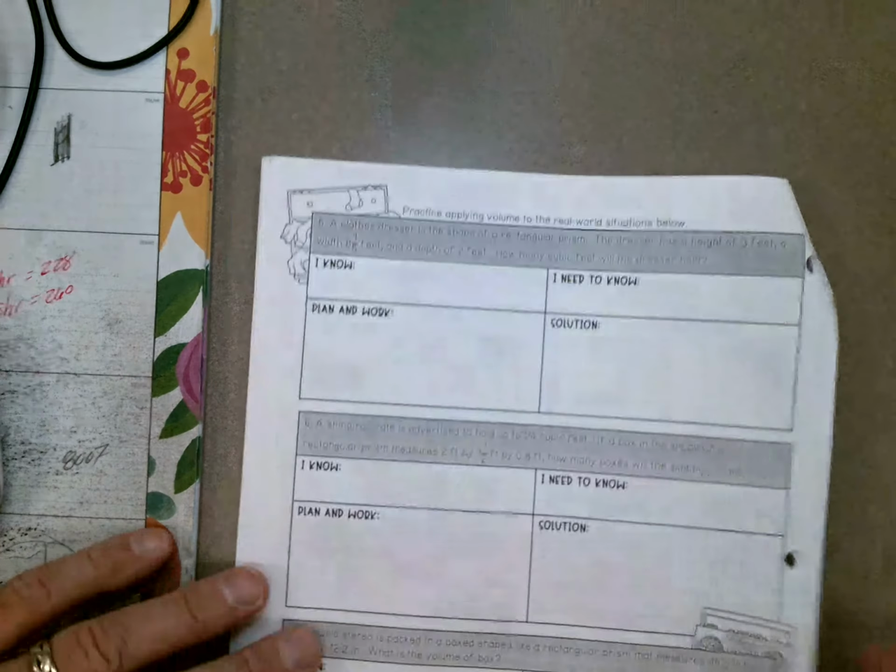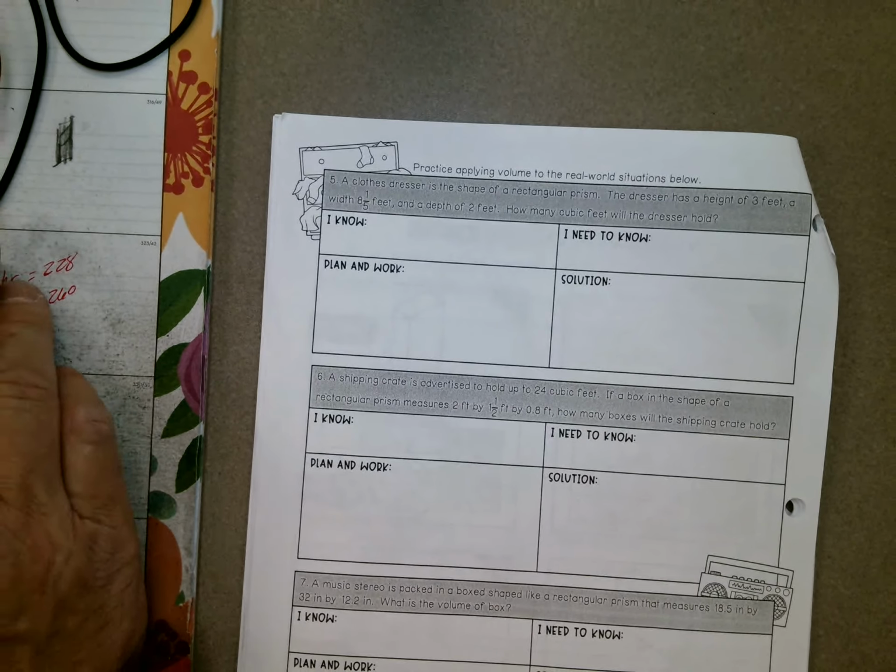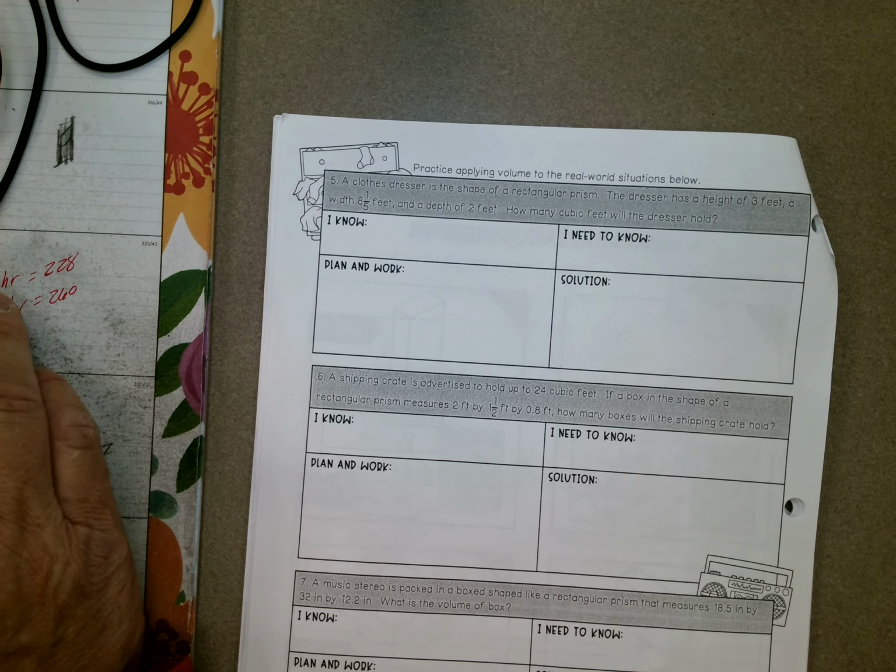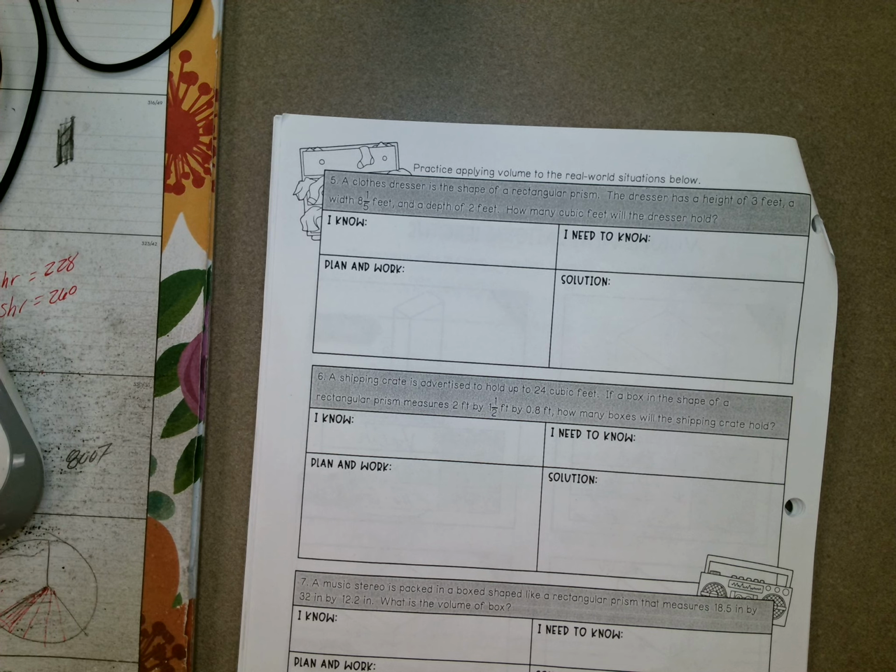Let's flip the page and take a look at the next one. It reads, a clothes dresser is the shape of a rectangular prism. The dresser has a height of 3, a width of 8 1/5, and a depth of 2. How many cubic feet is it?